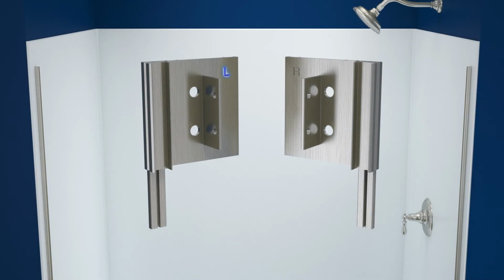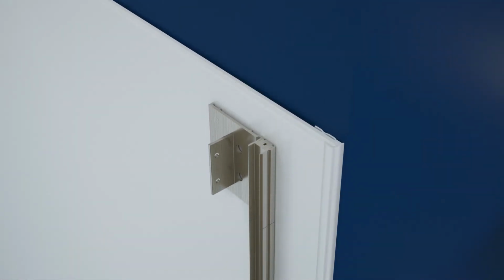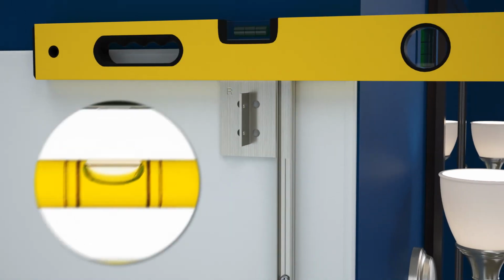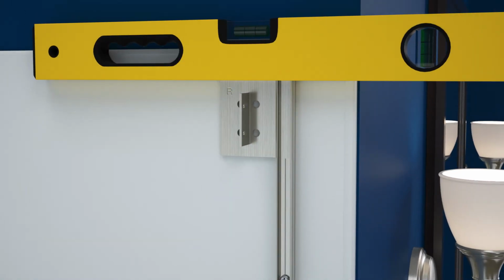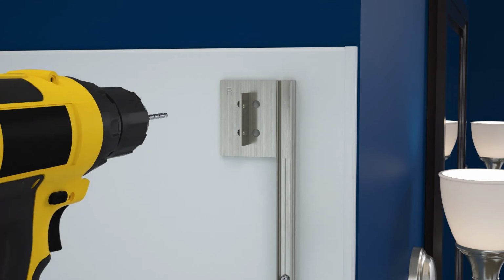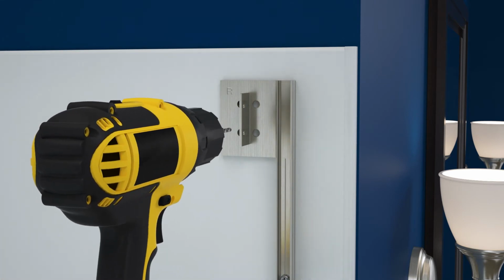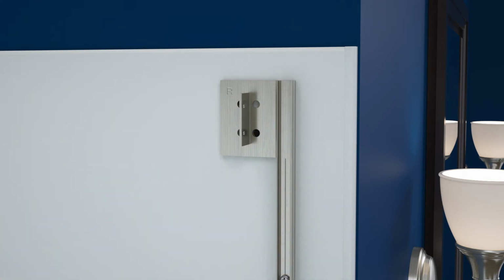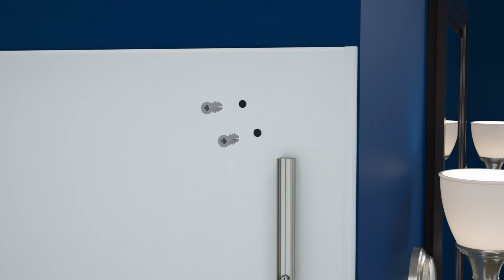Note there is a left and a right cleat. Slide the cleats into the channel between the wall jamb and the wall. Ensure the cleats are level. Using the cleats as a guide, drill 2 1/4 inch holes diagonally from each other. If drilling into tile, use the appropriate drill bit to avoid damaging the finished wall. Remove the cleats and install the wall anchors.